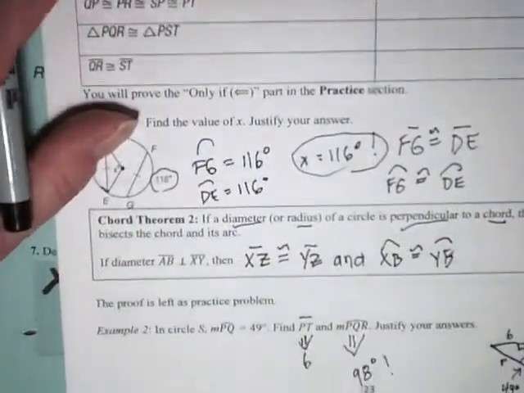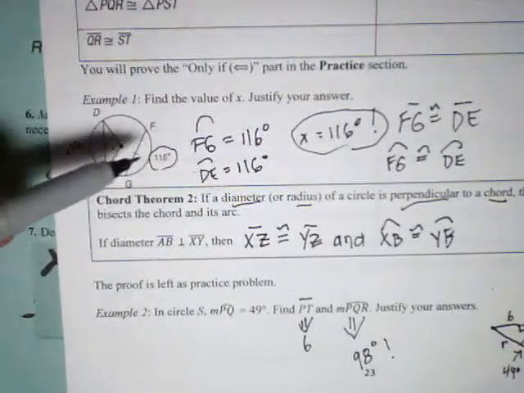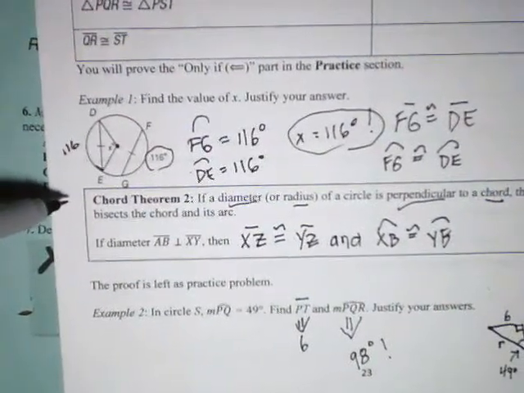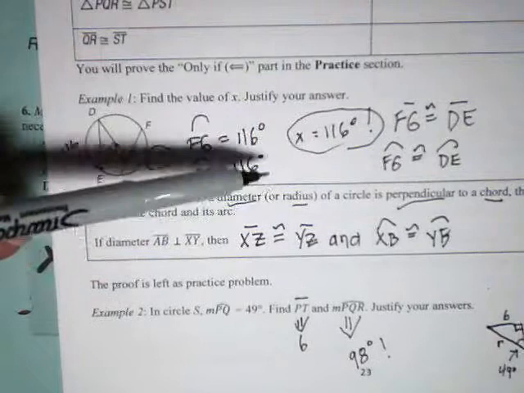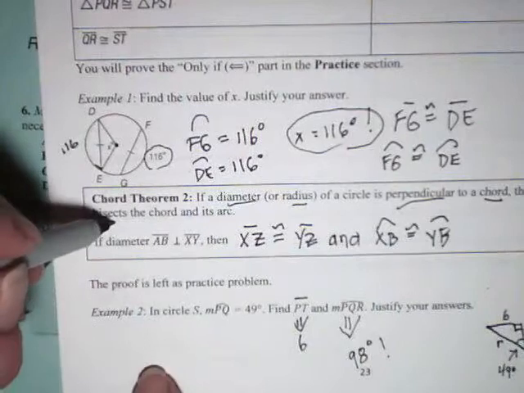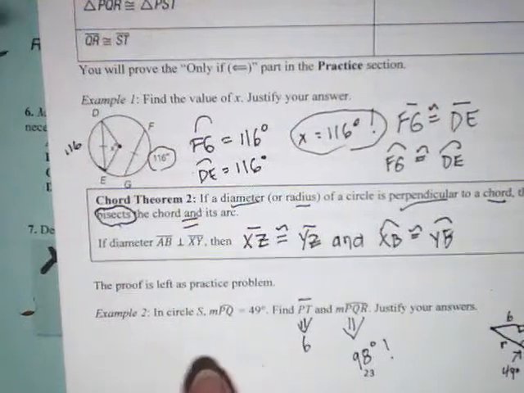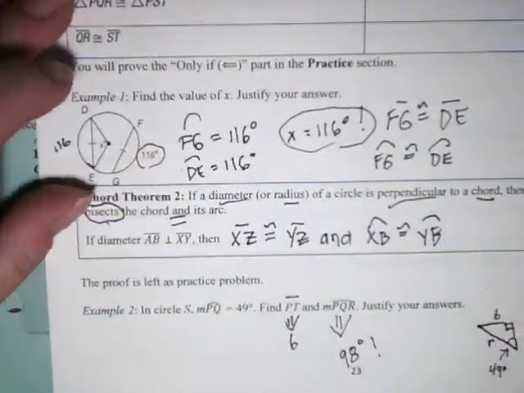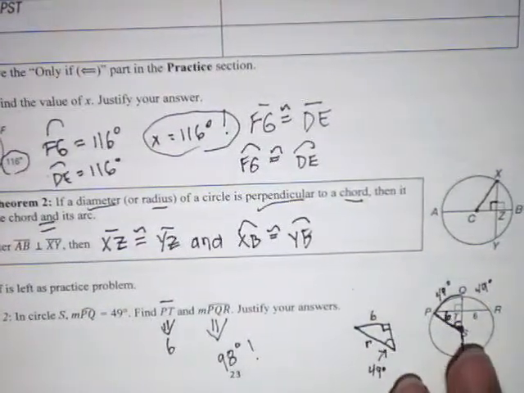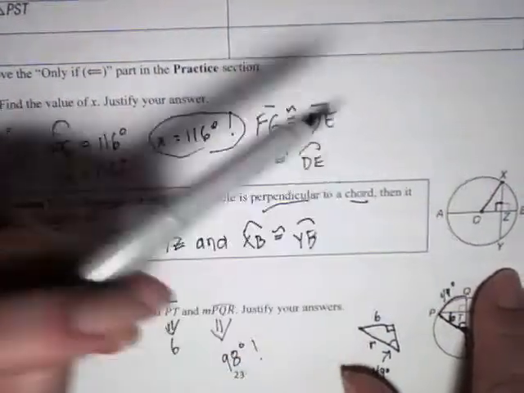Next one. By the way, when there's a box and it says theorem in here, this is what's telling you what equals what. If a diameter or radius of a circle is perpendicular to a chord, then it bisects the chord and its arc. So we're looking at this picture over here. I drew in that radii there.